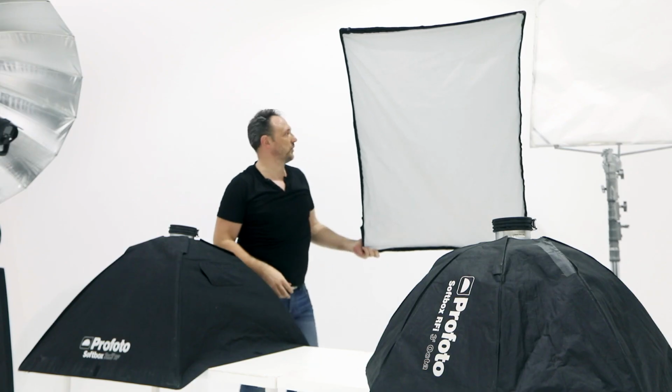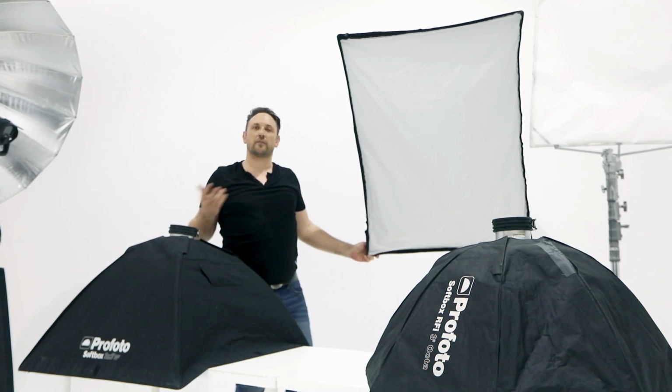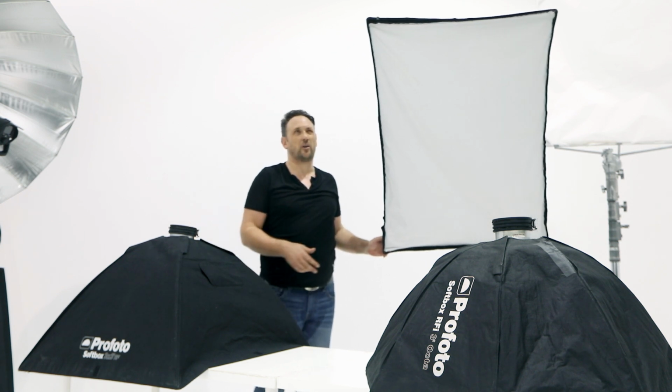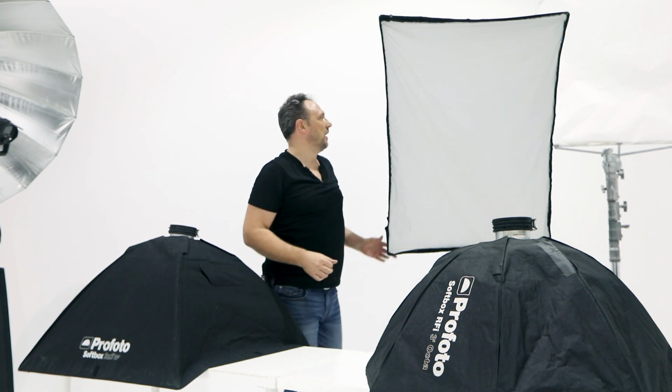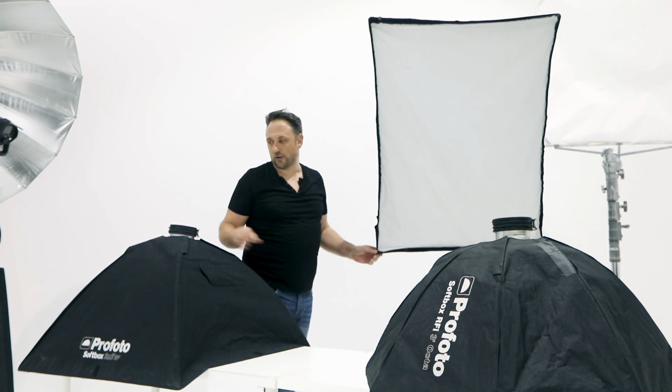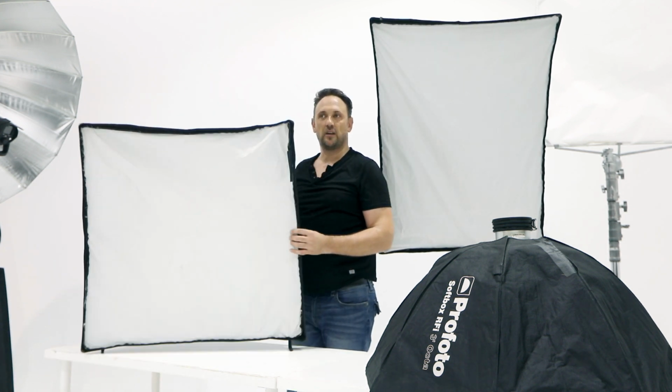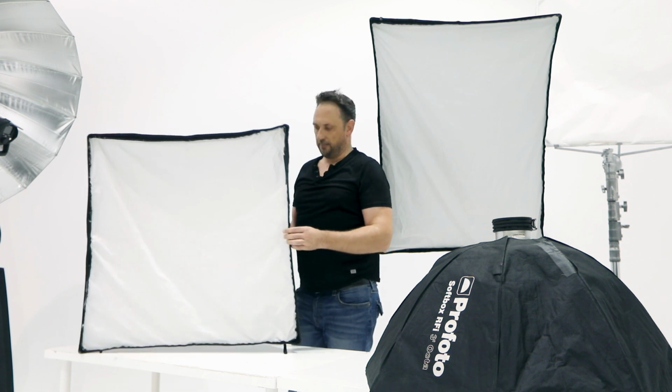So this one, as you can see, is a rectangular. It's a 3x4. We've got 4x6. There's 1 power 1.3. There's from the small ones to the huge ones. There's some square, some rectangular. Here we have the 3x3, which is, as you can see, a square one.